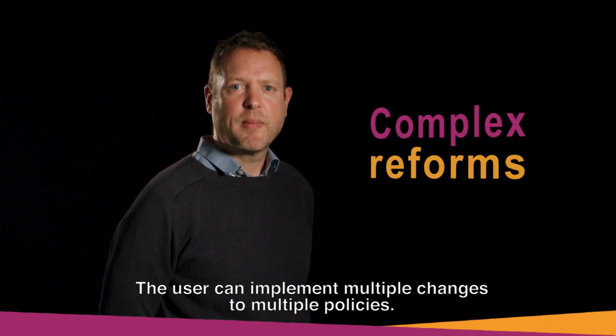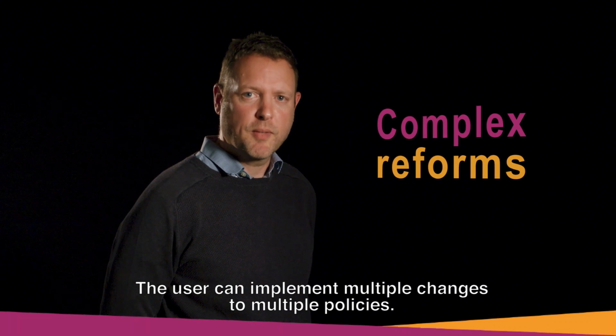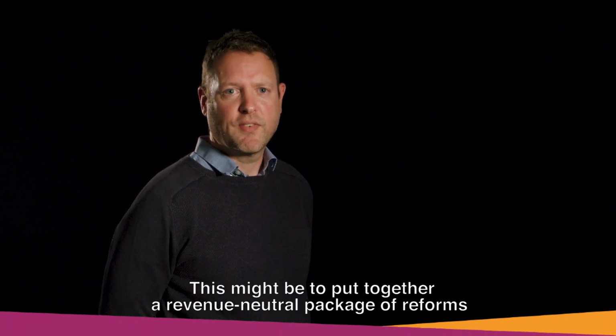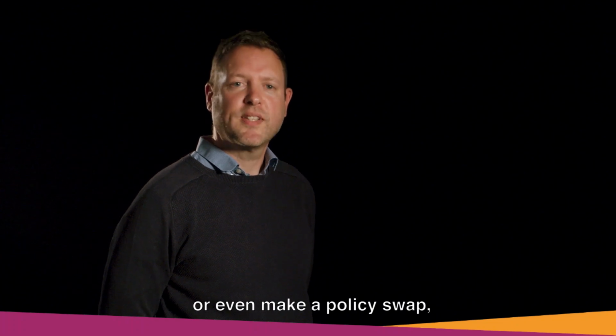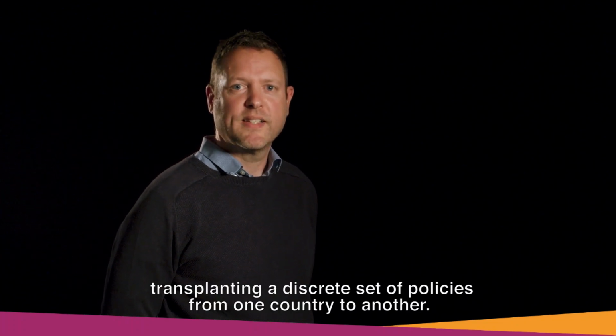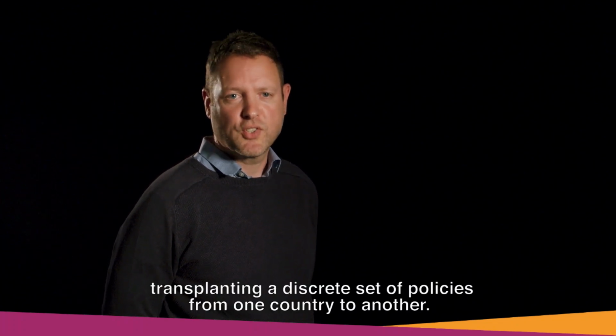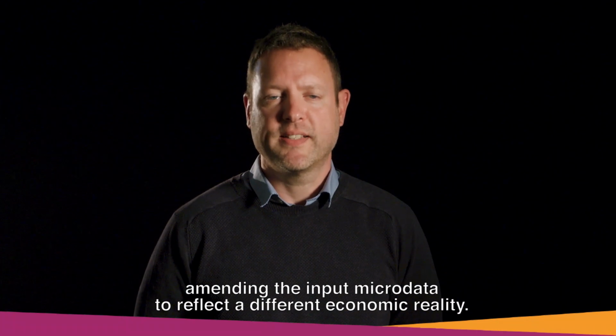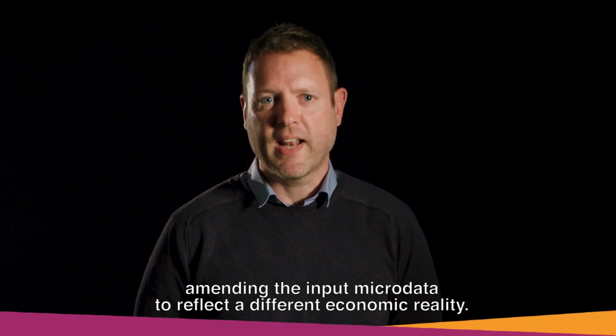The user can implement multiple changes to multiple policies. This might be to put together a revenue-neutral package of reforms, or even make a policy swap, transplanting a discrete set of policies from one country to another. More advanced users may even take a further step, amending the input microdata to reflect a different economic reality.